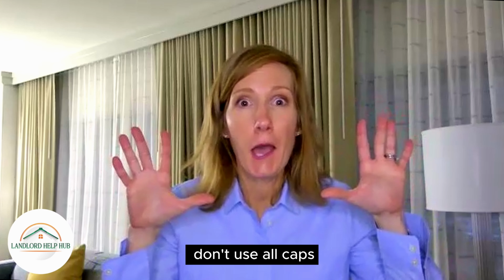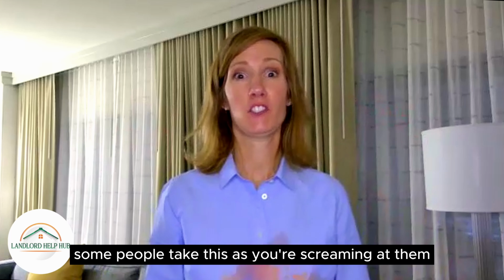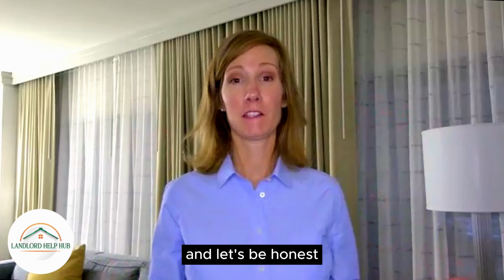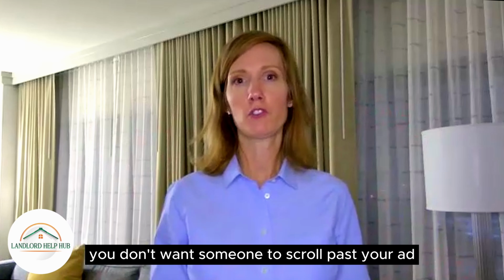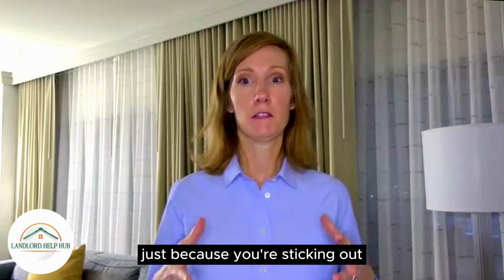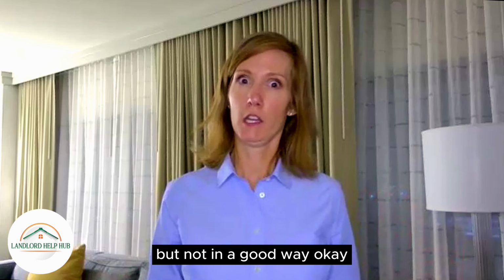Don't use all caps. Some people take this as you're screaming at them. And let's be honest, it's just kind of hard to read and a little bit annoying. You don't want someone to scroll past your ad just because you're sticking out, but not in a good way.